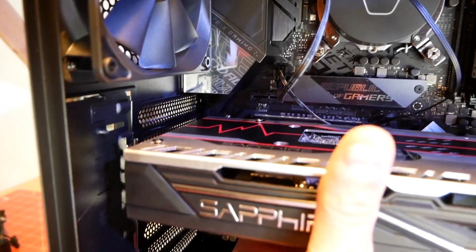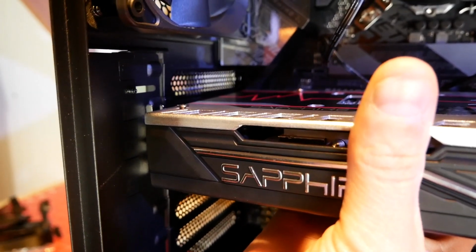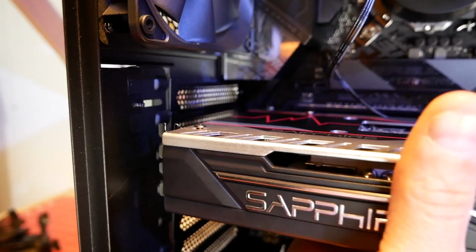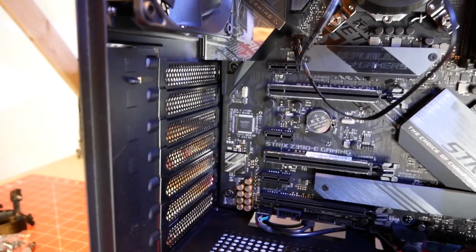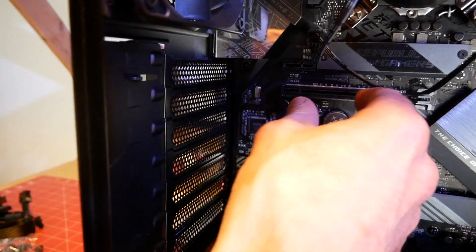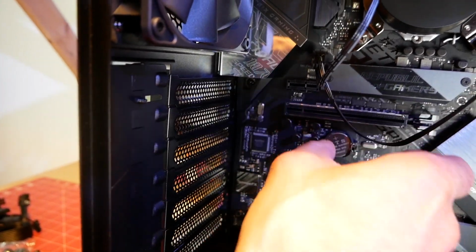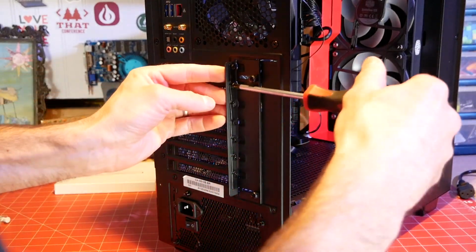We're going to put it into this slot here. And it looks like we're going to take out the 2nd and 3rd slots. The top covering will just stay where it's at. So I'm going to take off this one, and then we're going to put in the card into this slot here. So I have to take out this one and this one. So I'll start with this one.